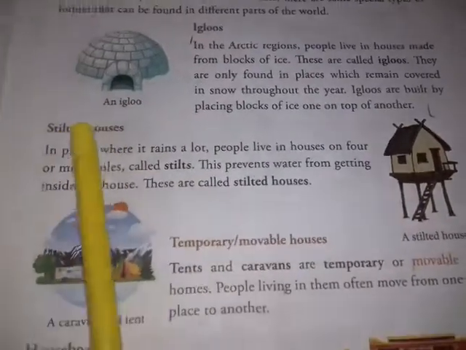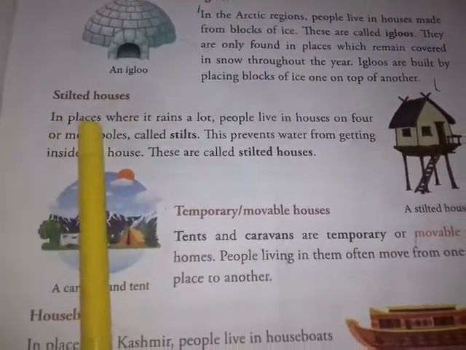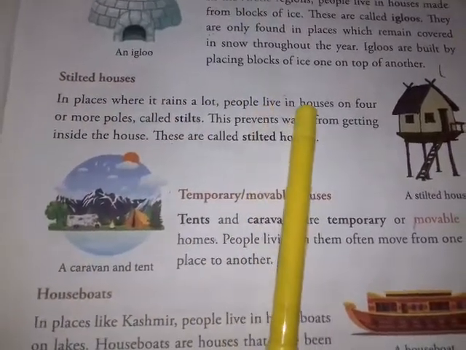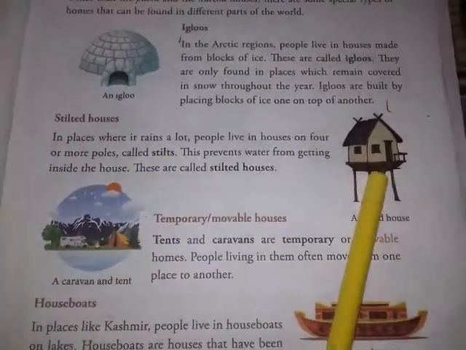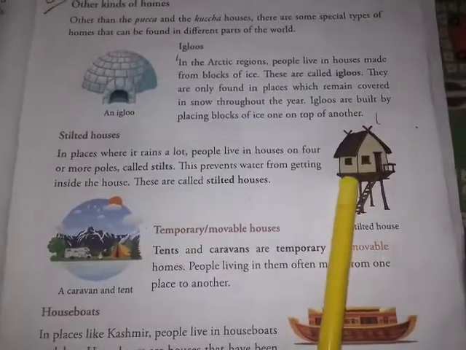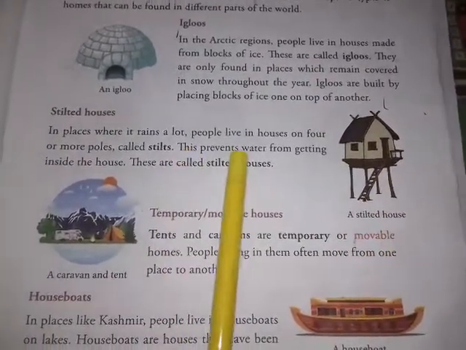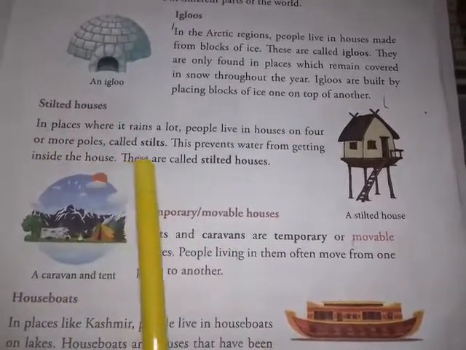Now next we'll see stilted houses. In places where it rains a lot, people live in houses on 4 or more poles called stilts. See, this is an example of stilted house. This house is standing on the 4 poles, isn't it? Now let's see, this prevents water from getting inside the house. These are called stilted houses.